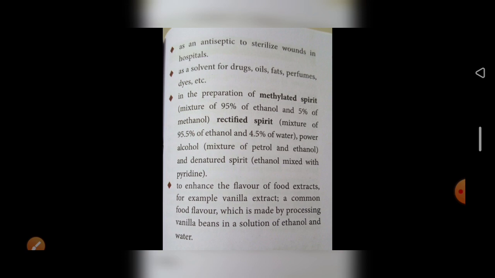To enhance the flavor of food, for example vanilla extract, a common food flavor which is made by processing vanilla beans in a solution of ethanol and water. For this also we use ethanol.